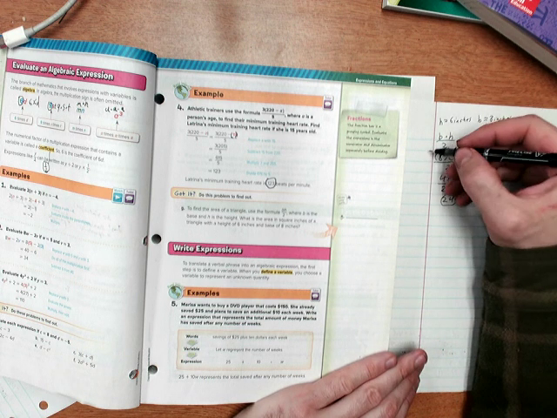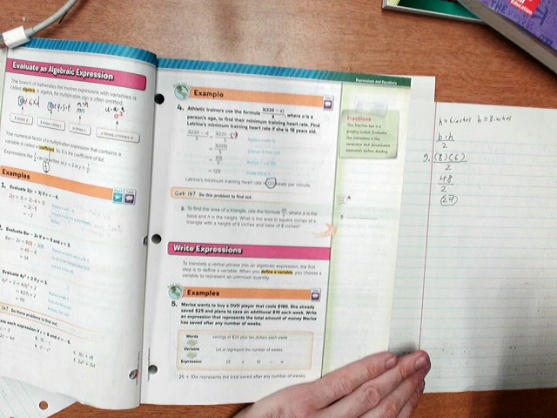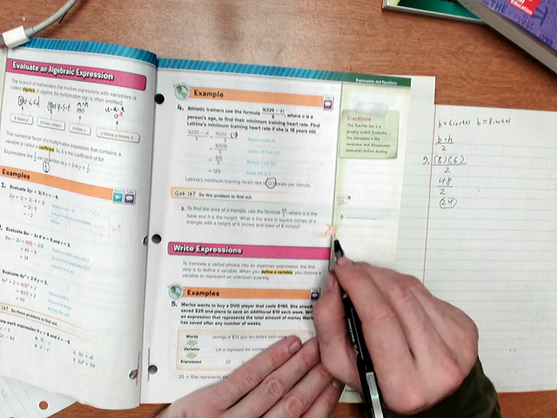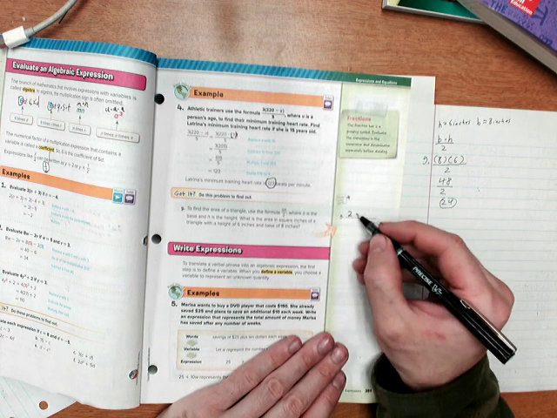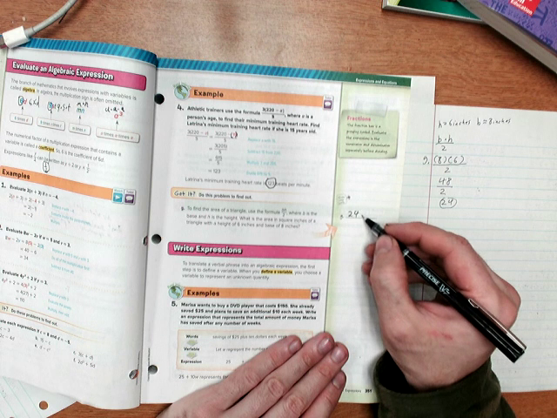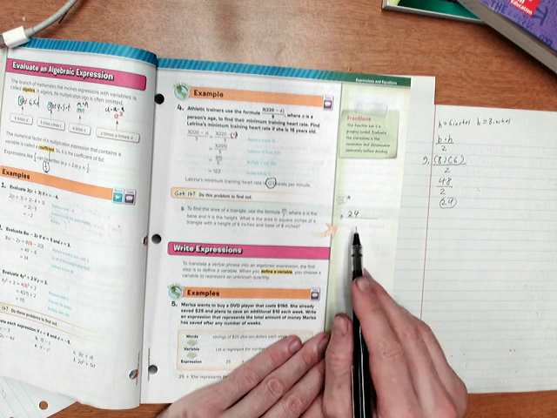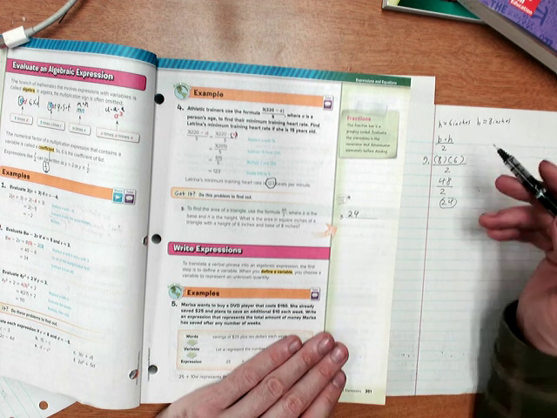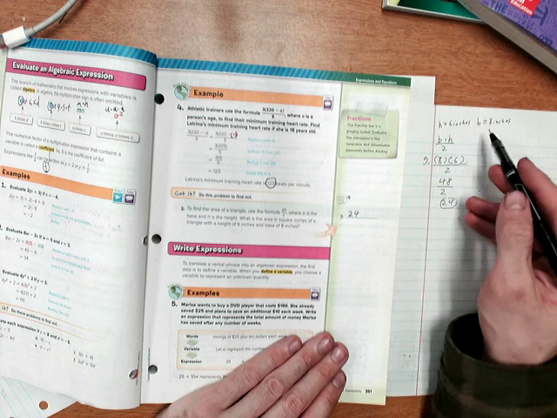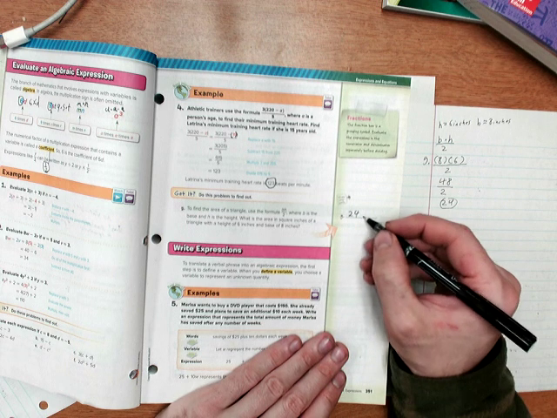This is G. And what are 24 what? Well, 24 inches, and since it's inches times inches, we call it square inches.